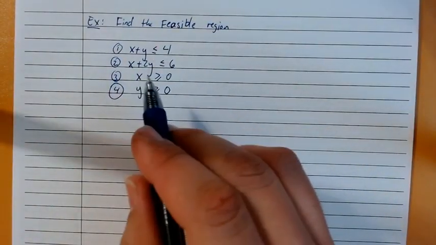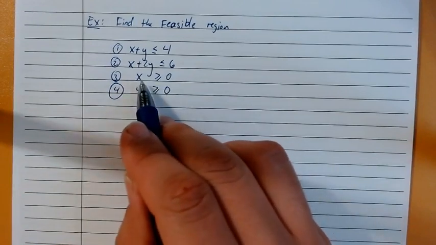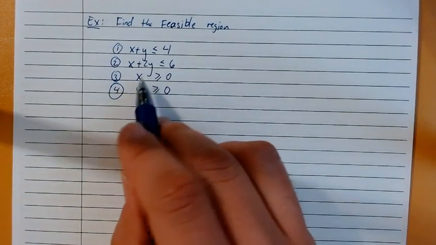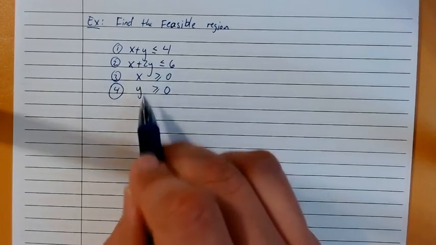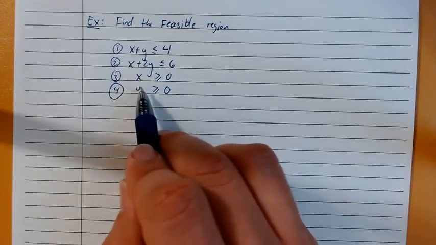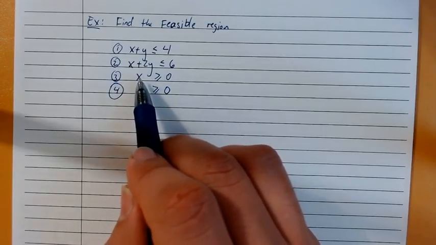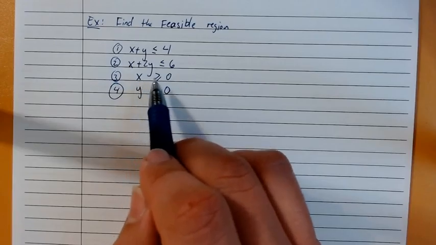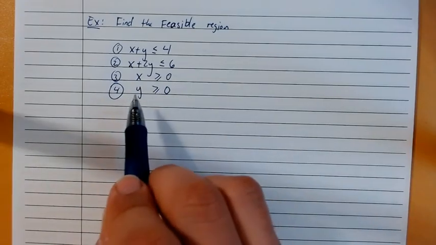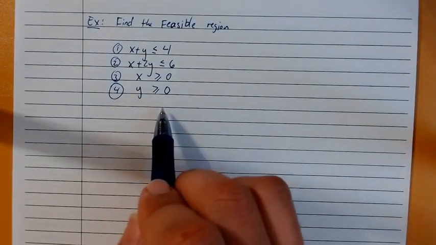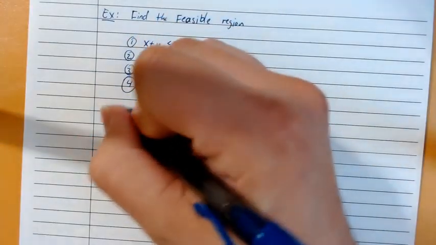Okay, let's begin with the 2 easier ones. Notice that this inequality is only written in one variable. Same thing with this one. This is only written in one variable. Think about what that means with regards to its boundary. Whenever you have an equation x equals to a number, that's just a vertical line. Whenever you have an equation y equals to a number, that's just a horizontal line.